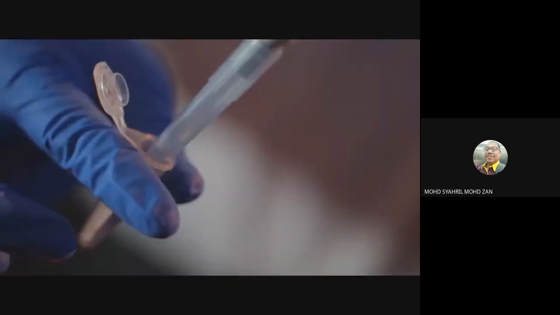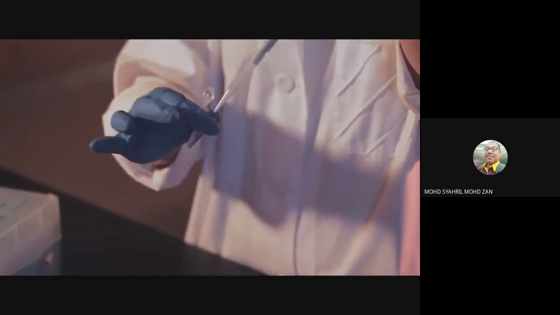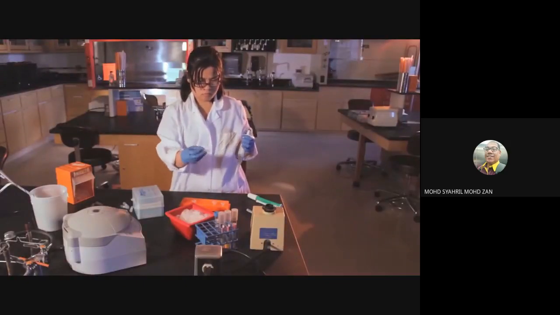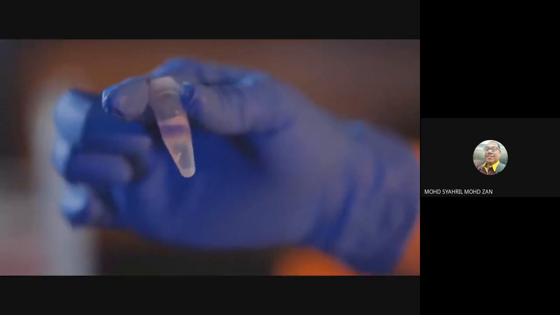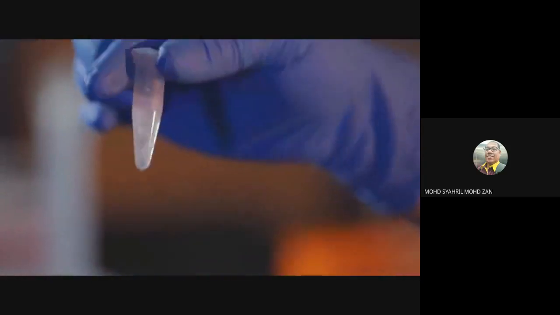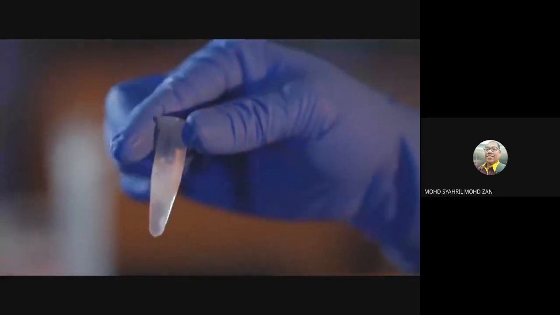Working quickly, add 350 microliters of neutralization buffer and mix immediately and thoroughly by inverting the tube 4 to 6 times. Do not vortex. The solution should become cloudy. If using a QIAGEN kit, mix until all traces of blue are gone and the solution is colorless.